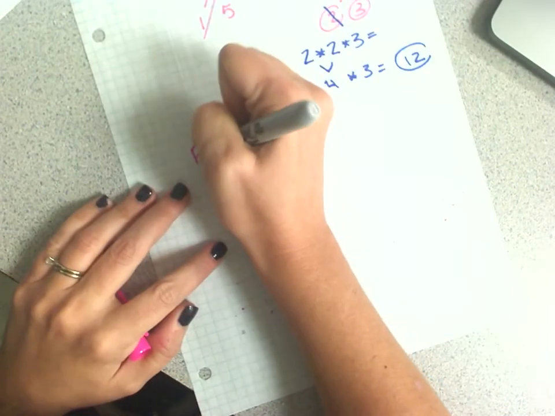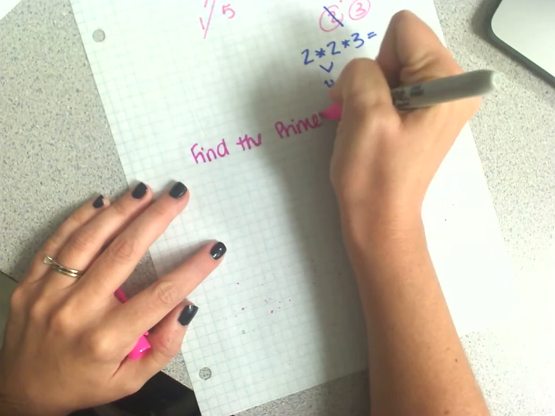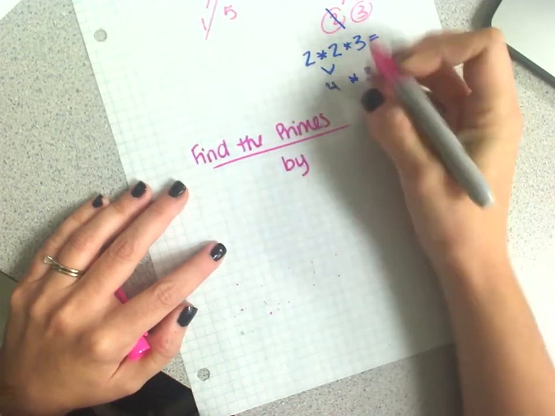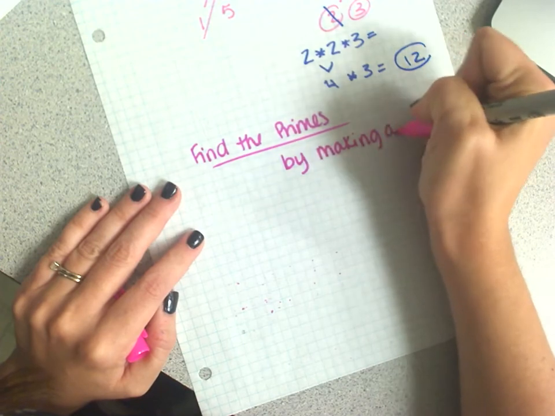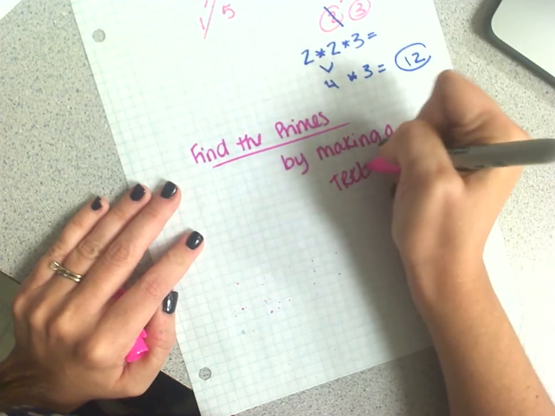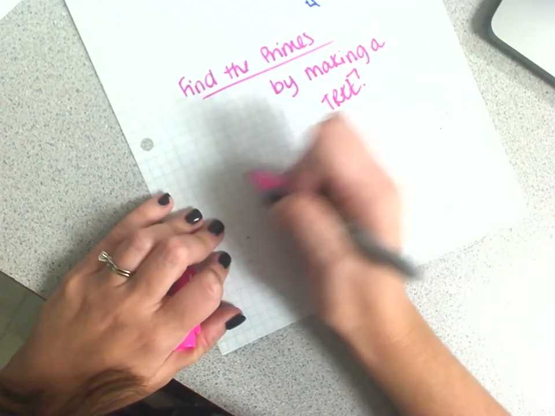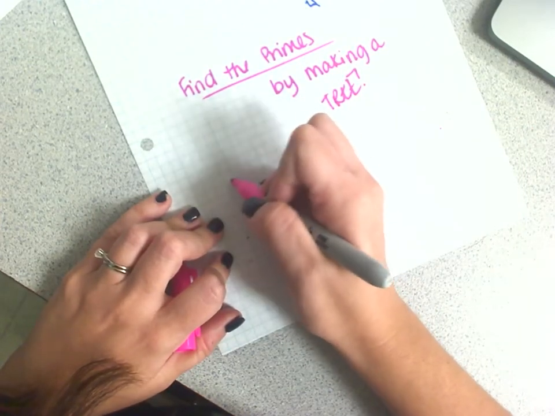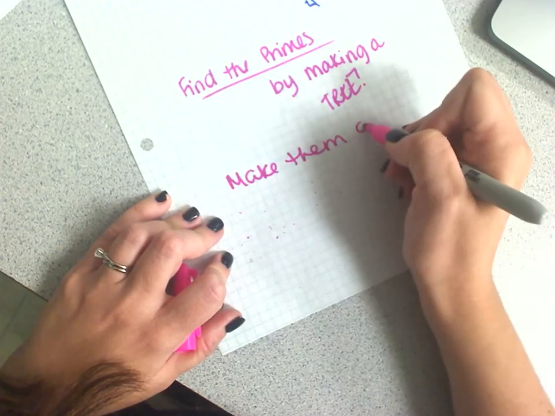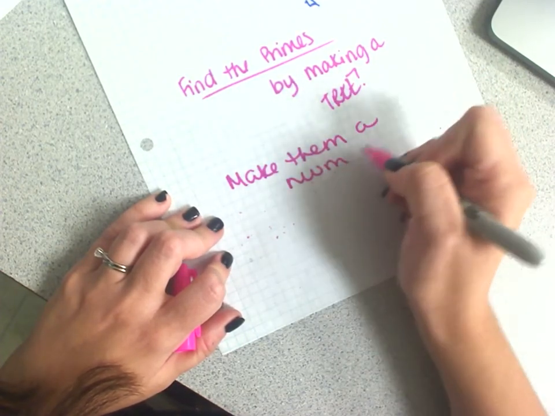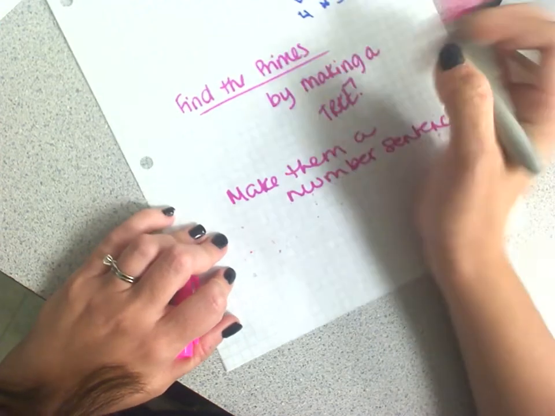So we find the prime factors by creating our tree. Find the primes by making a tree. And when it asks prime factorization, make them a number sentence like this.